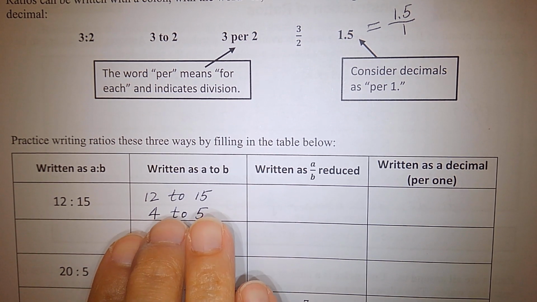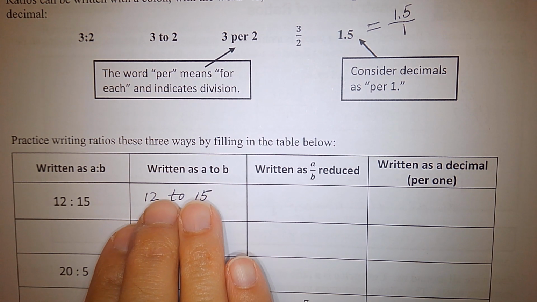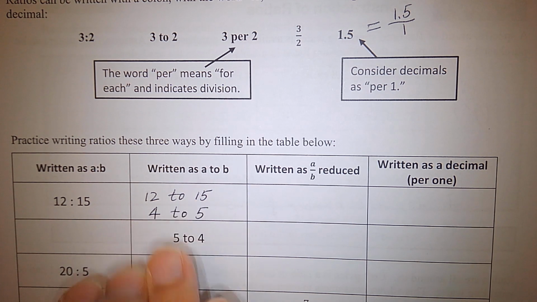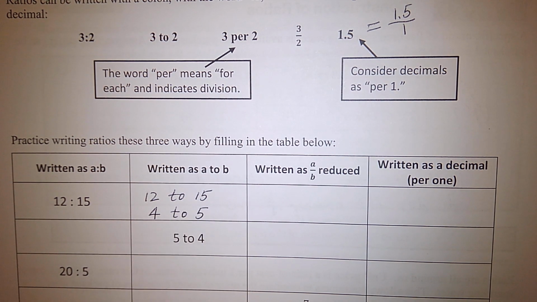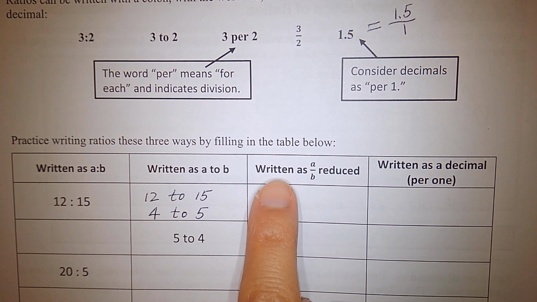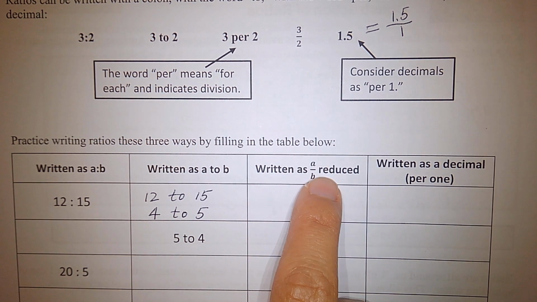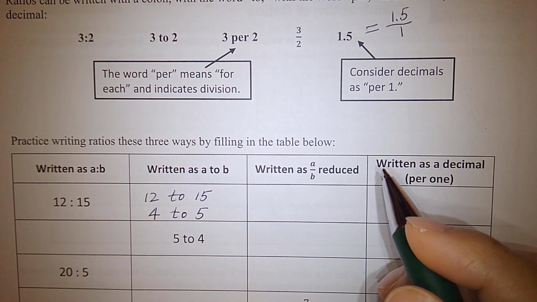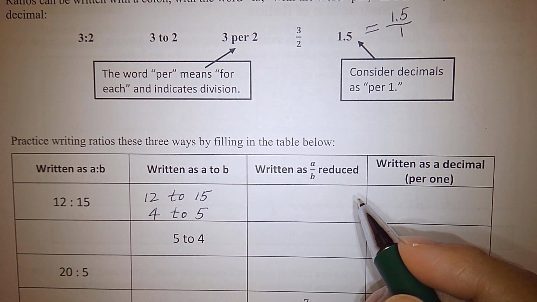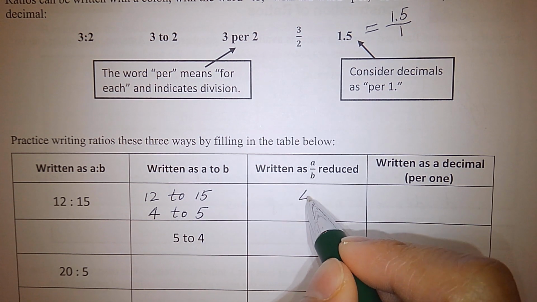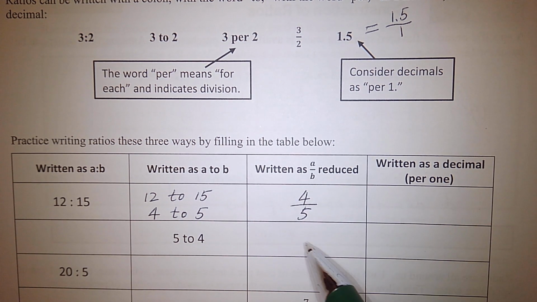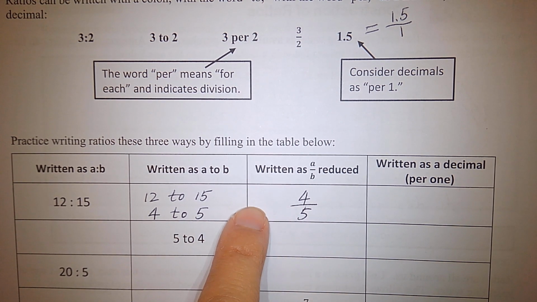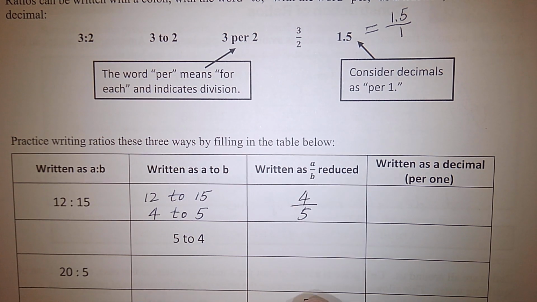Either way. It doesn't say you have to write it in a reduced form. So 12 to 15 is okay, is good. Or some of you say 4 to 5, same thing. How about writing it as a fraction in reduced way? How do we write here, guys? This ratio. 4/5. Yes, just write it in a fraction way, right? And it's reduced, okay? Here, if you write 12 out of 15, it's not acceptable because it says reduced.